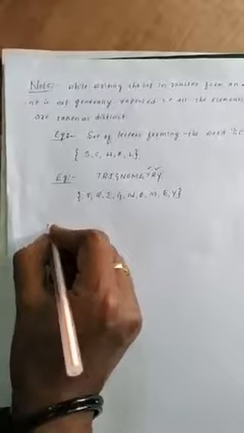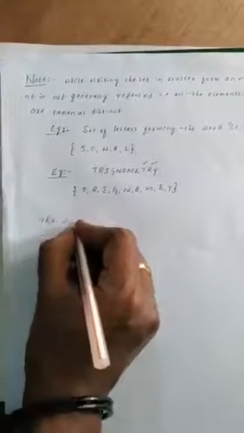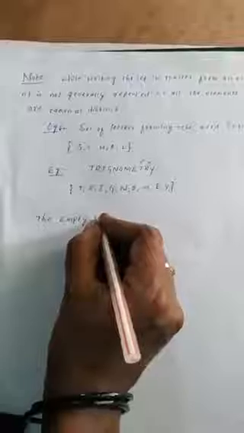Okay, this is exactly the note. So the next concept is the empty set. As we all know, empty means null, nothing will be there.